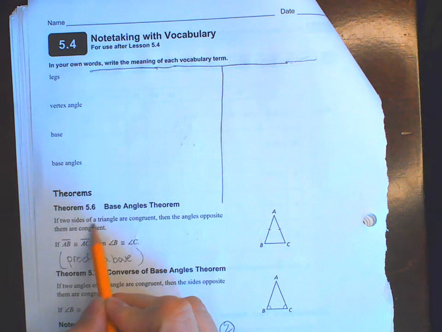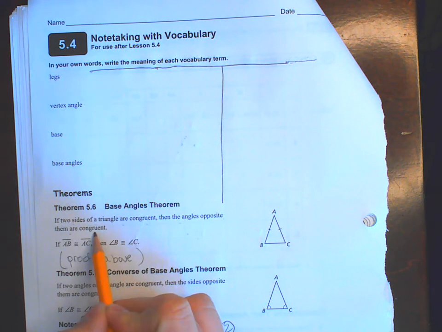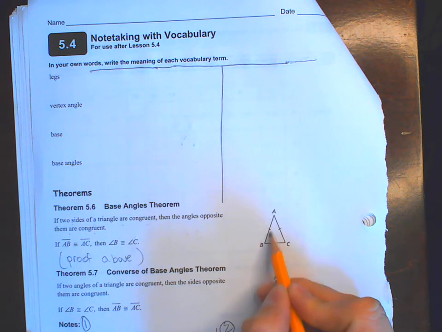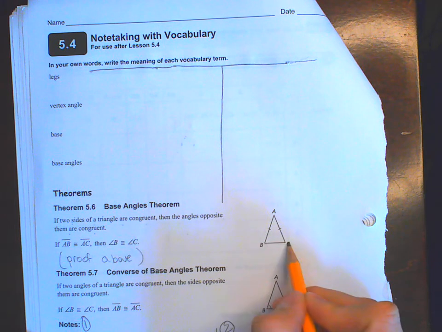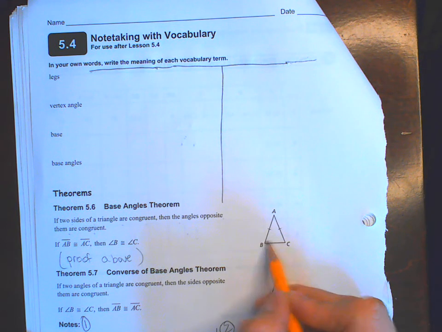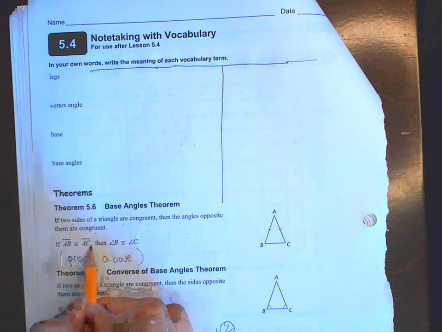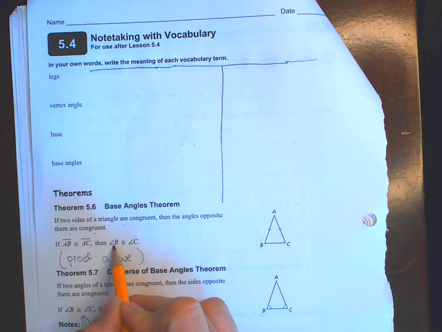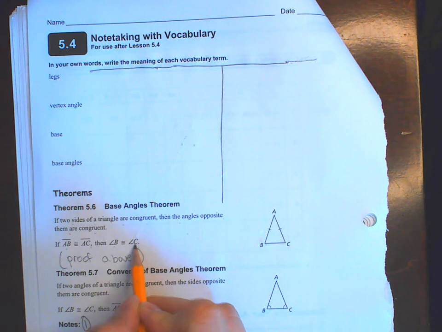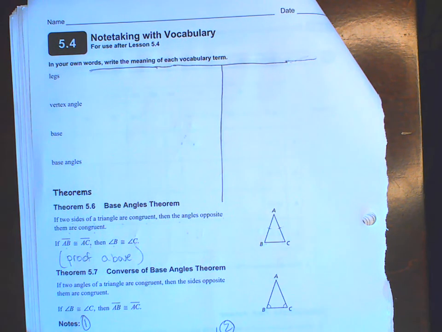Okay, so the base angle theorem. If two sides of a triangle are congruent, then the angles opposite of them are also going to be congruent. In other words, if you have a triangle like this one right here, that is an isosceles triangle, the angles opposite of those two congruent sides are going to be congruent. So if AB is congruent to AC, then angle B is going to be congruent to angle C. And this is what we're going to be proving above here in just a minute.